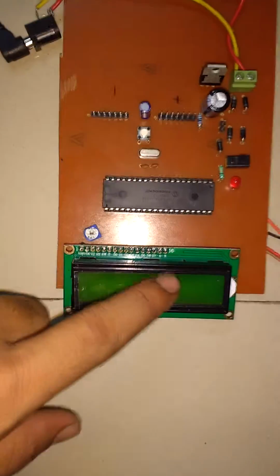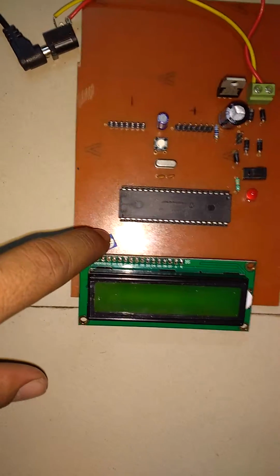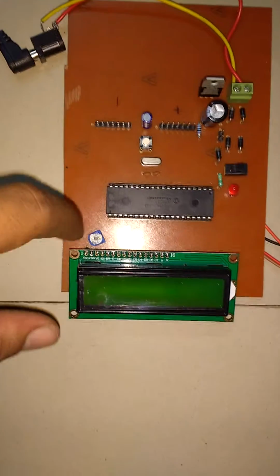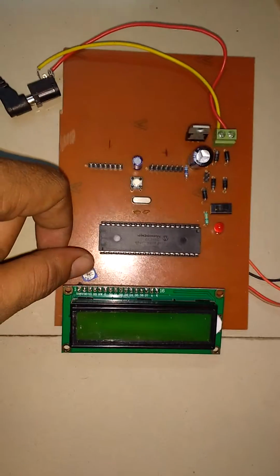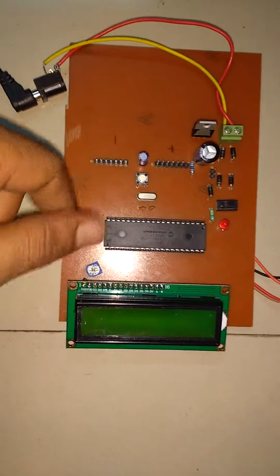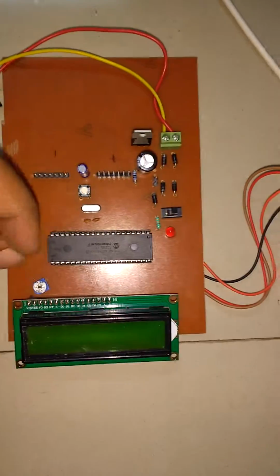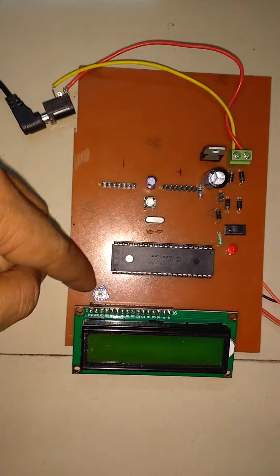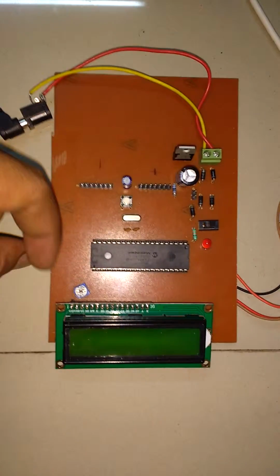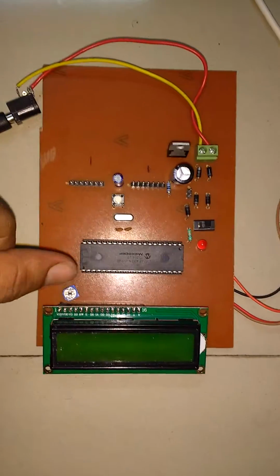And here the LCD is connected, and one port is there to adjust the contrast of the LCD. If you need a higher contrast, then we have to change the value. Changing the value of a resistance continuously is not possible for us, so instead of changing the value, we are just using one port. According to our requirement or interest, we can increase or decrease the contrast of the LCD.